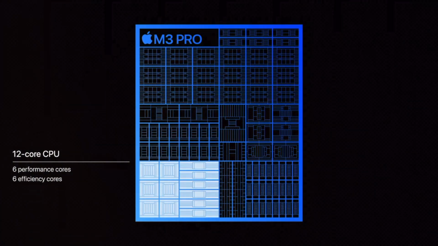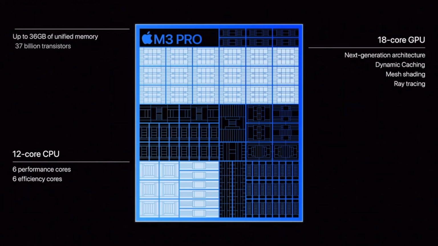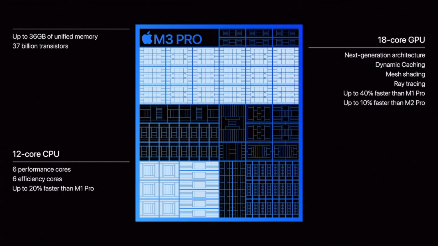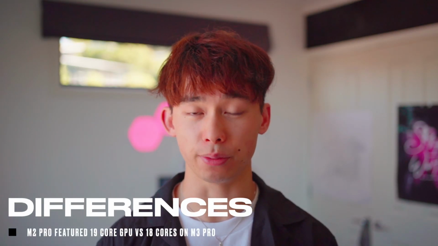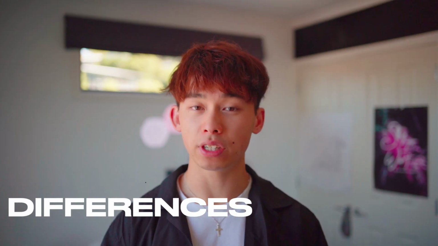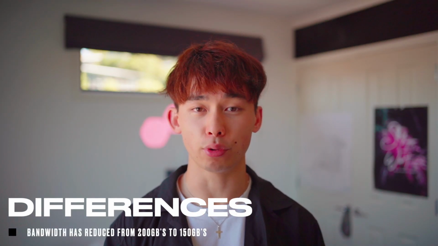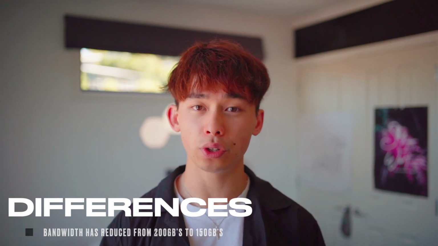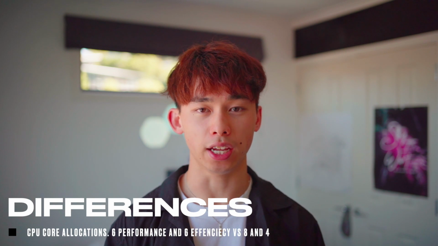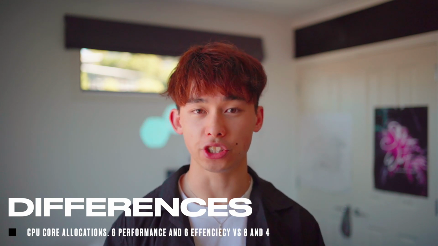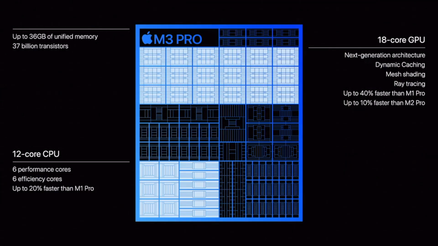The M3 Pro is slightly different from the M2 Pro, and let's take a look at it. This time around, the M3 Pro has up to 12 CPU cores, 11 on the base model, and up to 18 GPU cores, 14 on the base model M3. This is quite different from last year because the M2 Pro featured a 19-core GPU instead of 18 this year. The bandwidth has also been reduced when compared to the M2 Pro, which is quite unusual, along with the core allocations for the CPU. The M3 Pro features 6 efficiency cores and 6 high-performance cores, compared to last year's 8 performance cores and 4 high-efficiency cores.